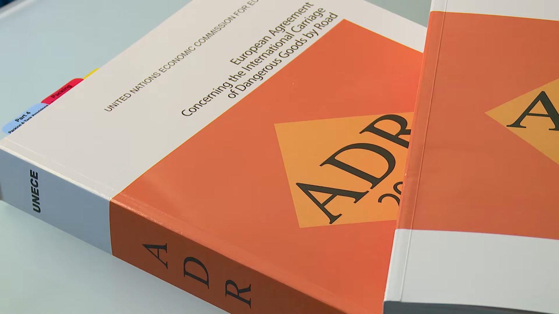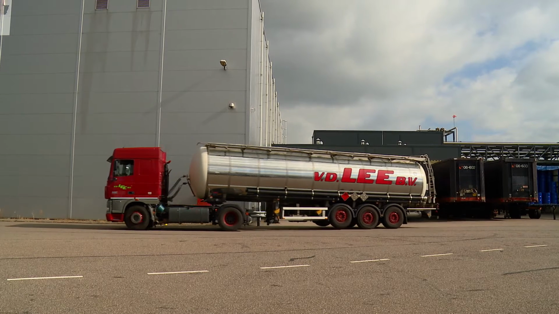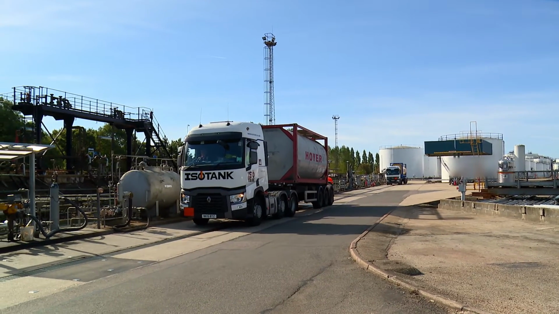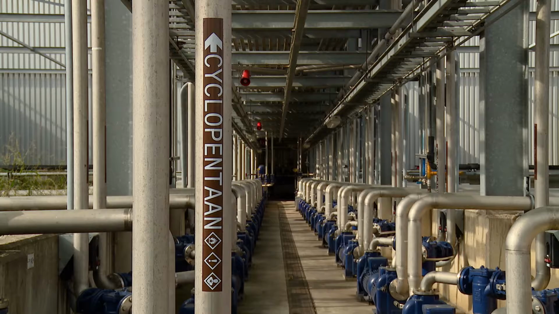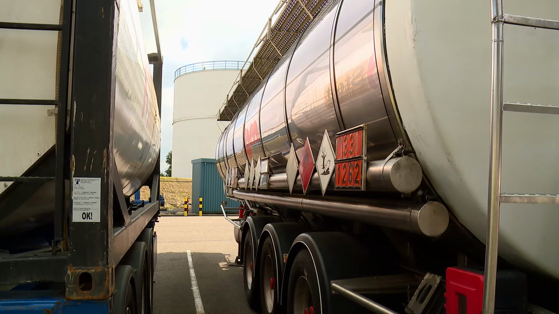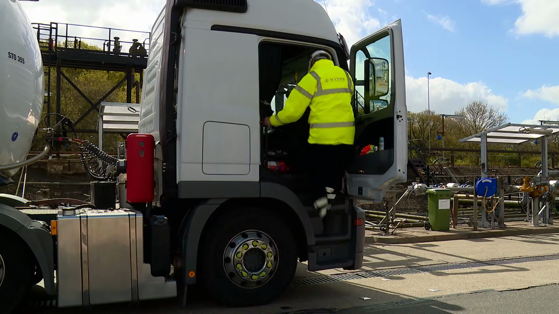Vehicle journeys involving hazardous materials fall under ADR regulations, which is the European Agreement concerning the carriage of dangerous goods by road. The procedures for discharging or loading bulk solvents are generally the same. Any specific differences will be highlighted in this film.